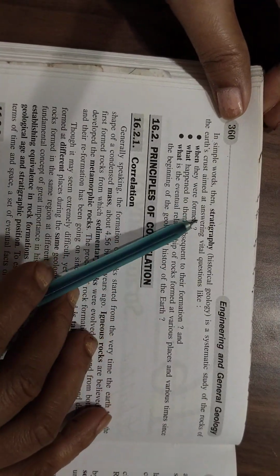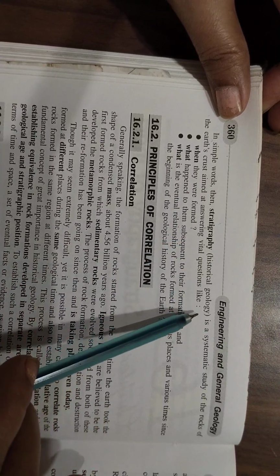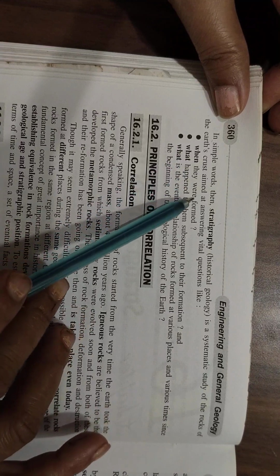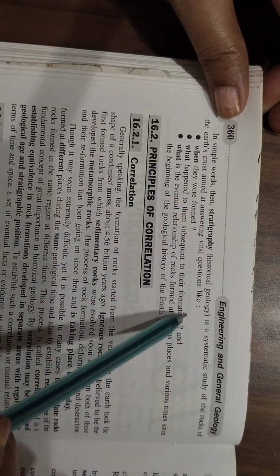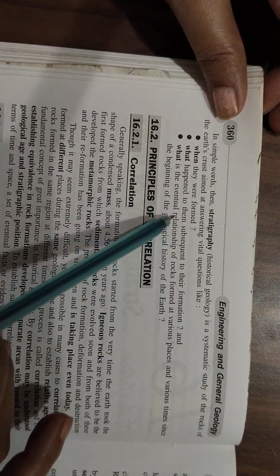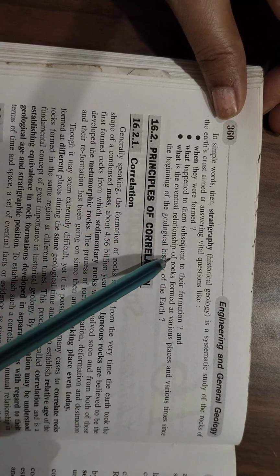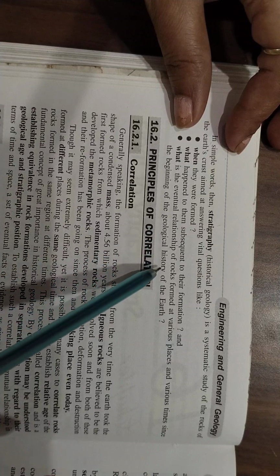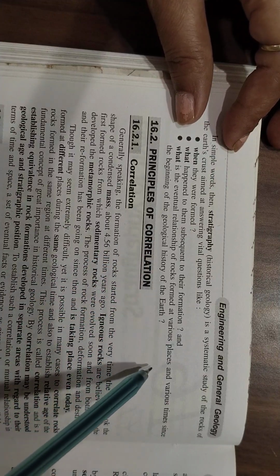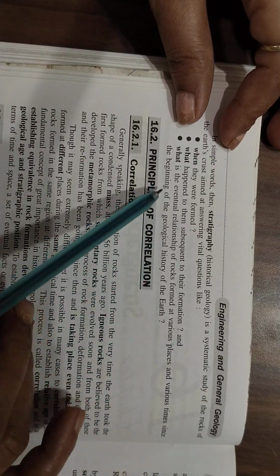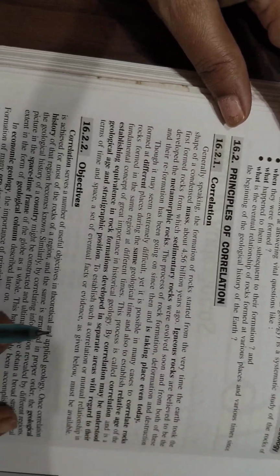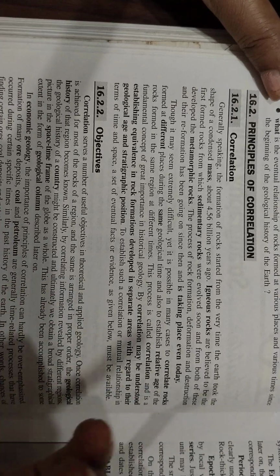In simple words, then, stratigraphy or historical geology is a systematic study of the rocks of the earth's crust aimed at answering vital questions like when they were formed, what happened to them subsequent to their formation, and what is the event relationship of rocks formed at various places and various times since the beginning of the geological history of the earth. So what is the principle of correlation?